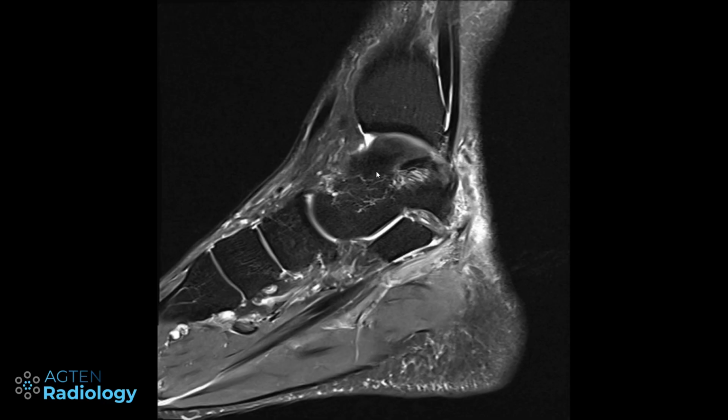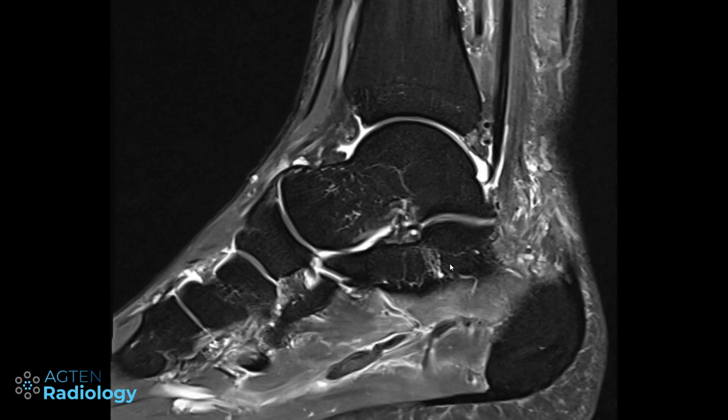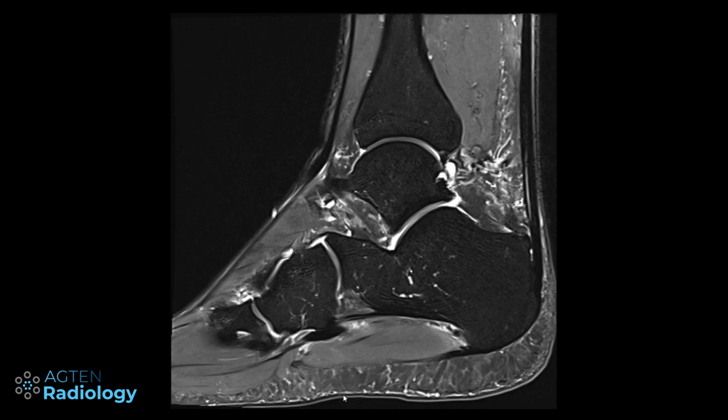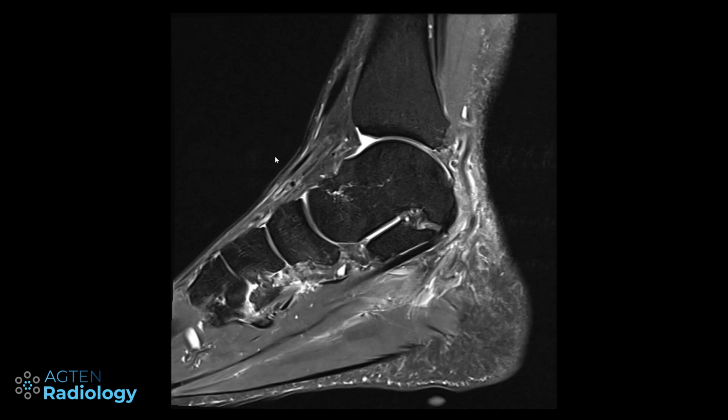But now let's jump right into the pathology here. So here we have a patient with ankle pain. We can see one pain marker here. I think there was a second one somewhere else down here. So it's pain in that region, plantar medial aspect of the foot.